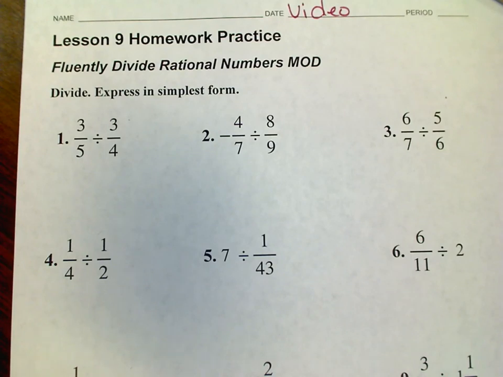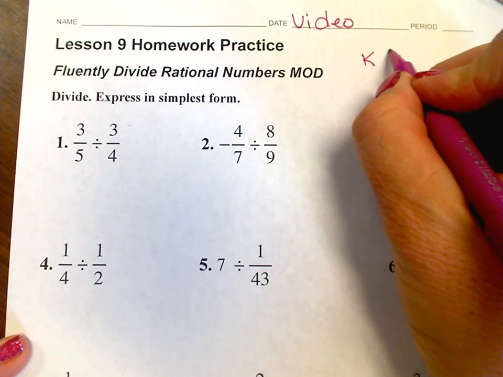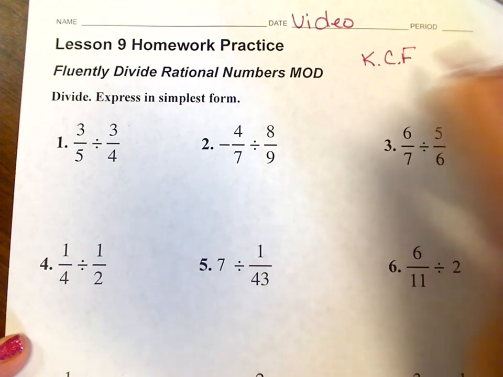This is Chapter 1, Lesson 9, Divide Rational Numbers. So we're dividing fractions, okay? And when we divide fractions, we're going to keep, change, flip.